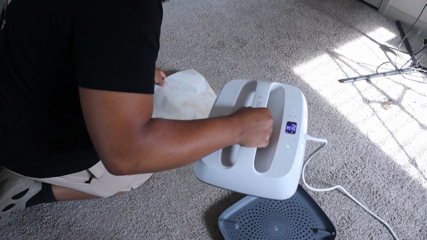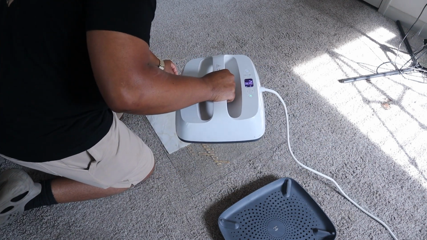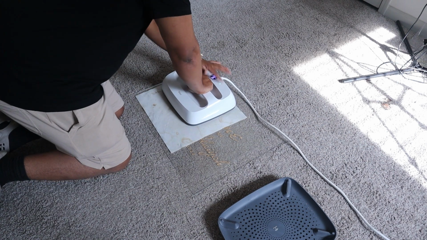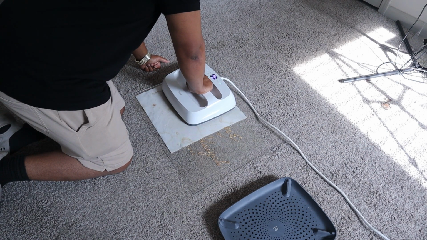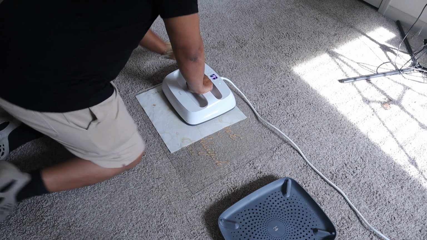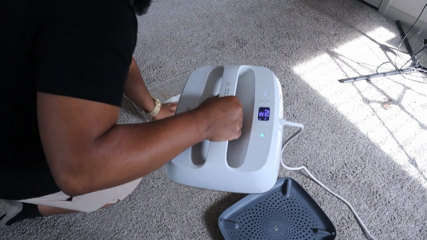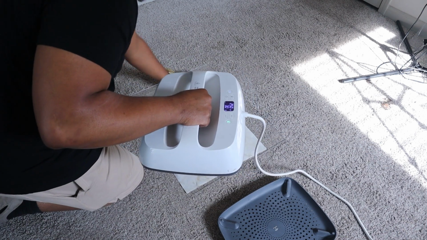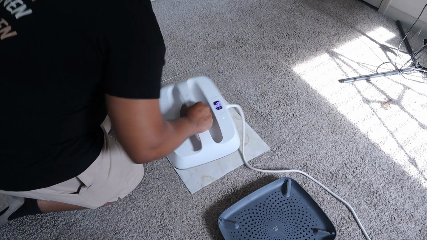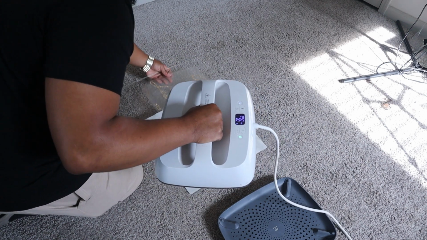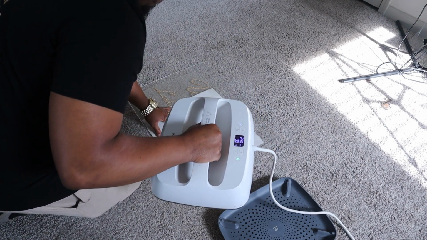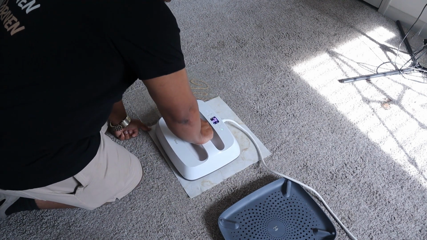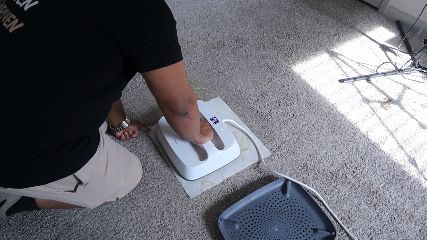Pressing lightly. I'm going to move it over, apply it to another corner. 1, 2, 3, 4, 5. Then I'm going to come back over. I'm going to apply it to this corner. 1, 2, 3, 4, 5.